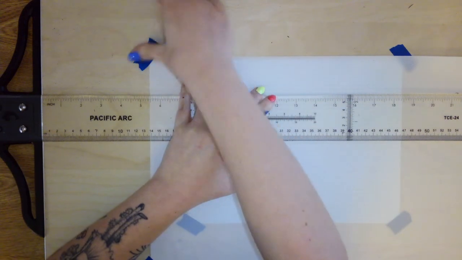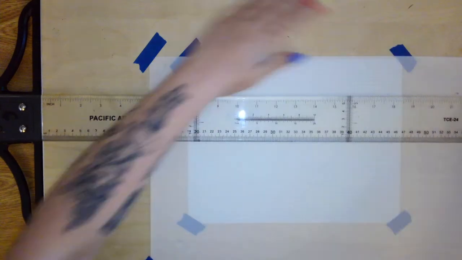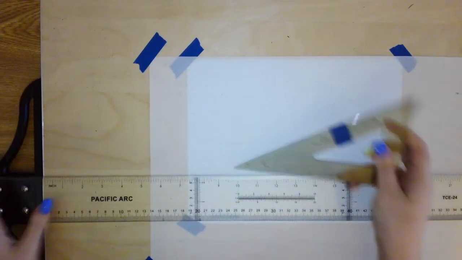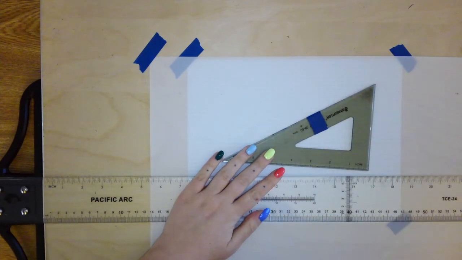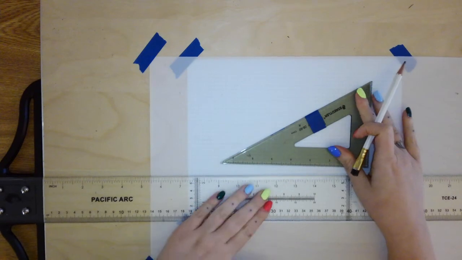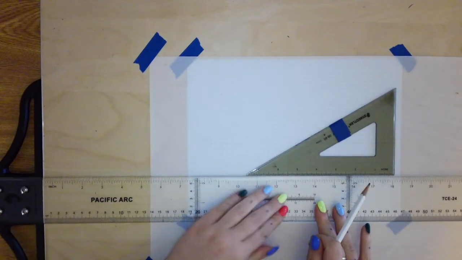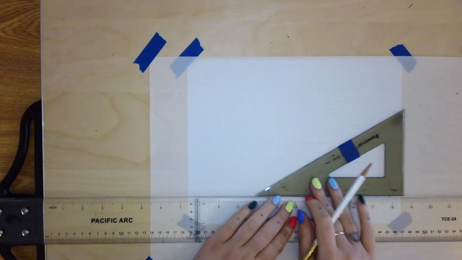And so if you do have a T-square and some triangles, the one that you're going to want to use is the 30-60, or what I sometimes refer to as the long skinny one. This one, along with our T-square, can be used to make 30-degree angles.